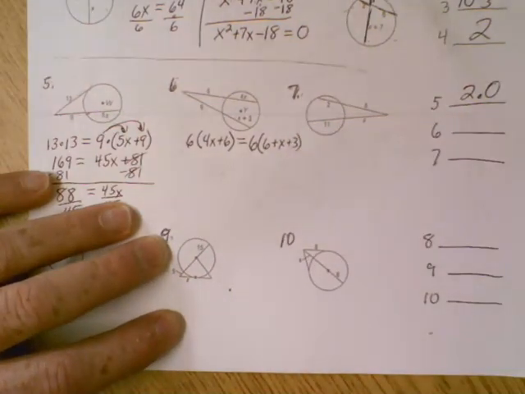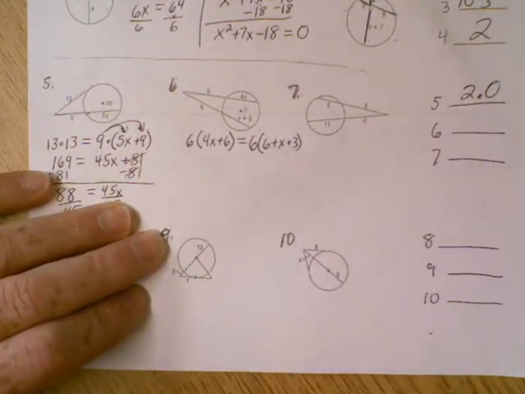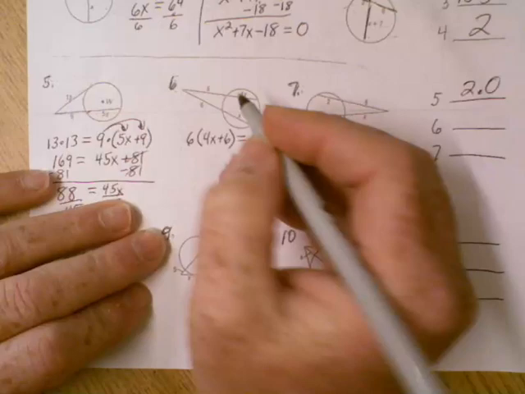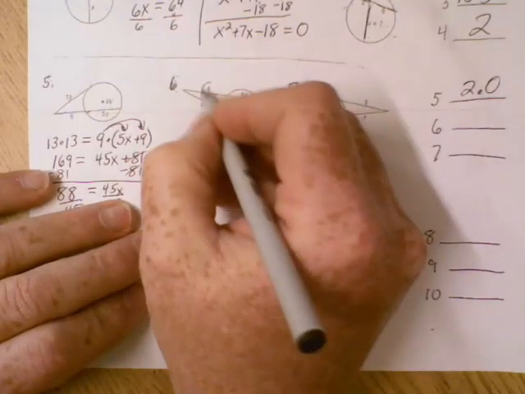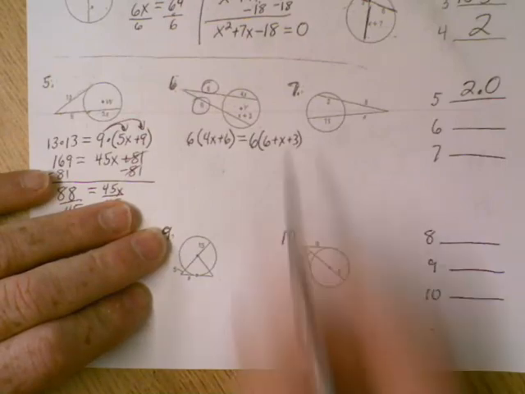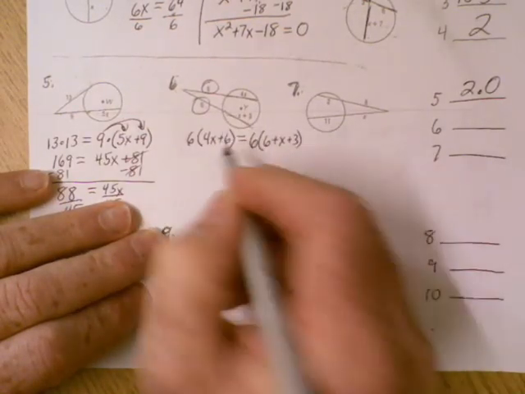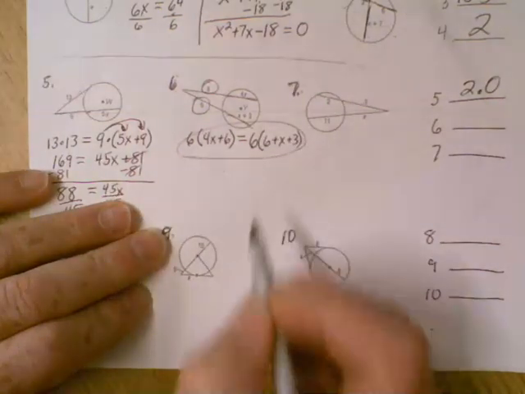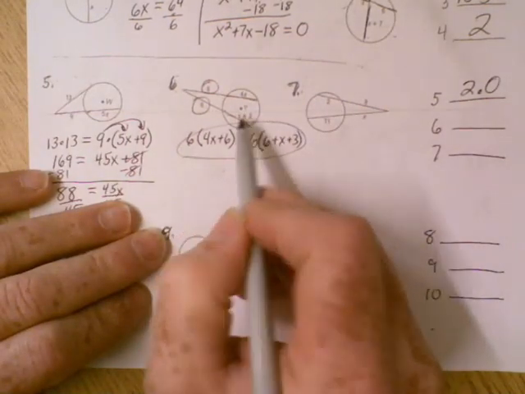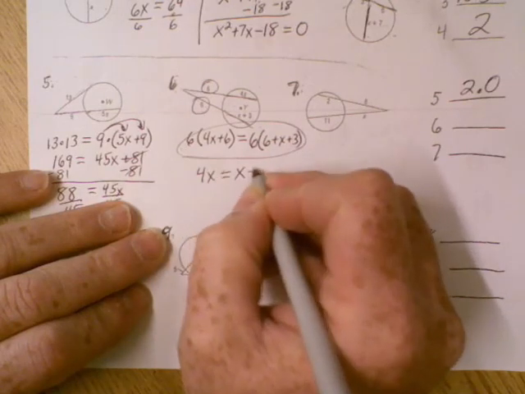Now, before I go a whole lot farther on this, we could distribute out there and solve that. But the thing that I noticed about this problem is the two outside parts are both 6. Well, what that tells you about the two inside parts is that they're going to be the same. So we could solve this equation, or we could just say that these two in here have to be the same. So 4x has to equal x plus 3.